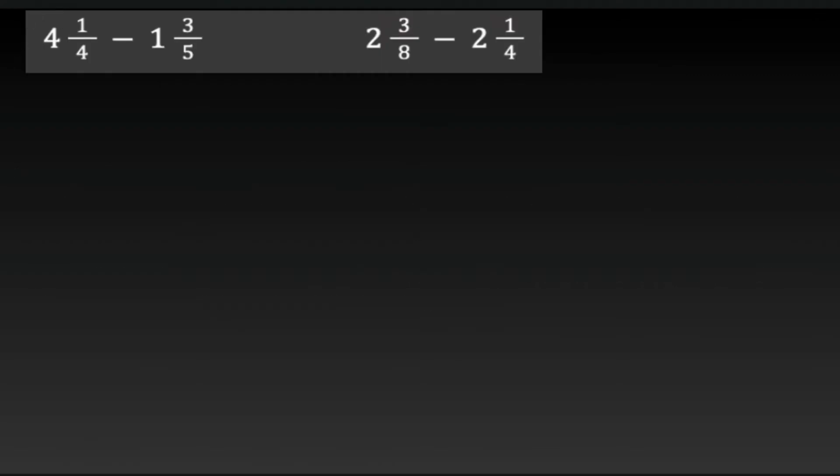So we have 4 and 1/4 minus 1 and 3/5. What we have to do is take the denominator of 4 and multiply it by its whole number of 4. So that's 4 times 4, which is 16. Add 16 to the numerator, and that's 16 plus 1, giving us 17. Keep the denominator the same. So that's 17 over 4 minus, you're doing the same thing here, multiplying the denominator by the whole number of 1, which is 5, plus 3, which is 8, and that's written as 8 over 5, or 8/5.